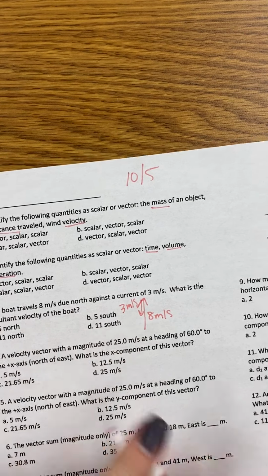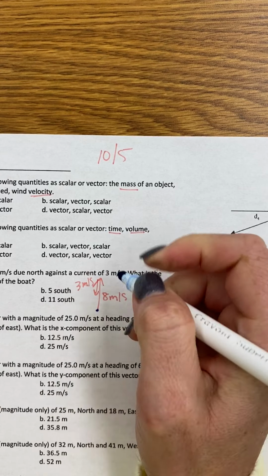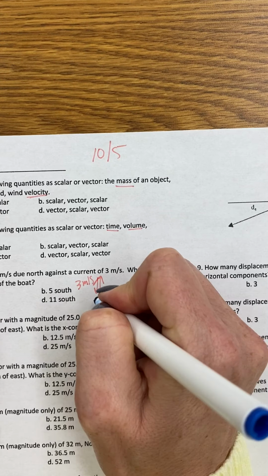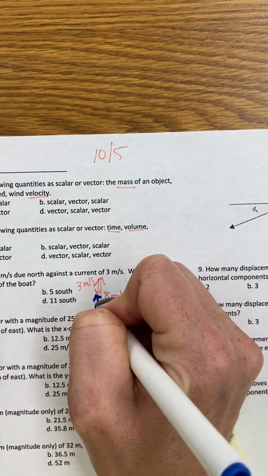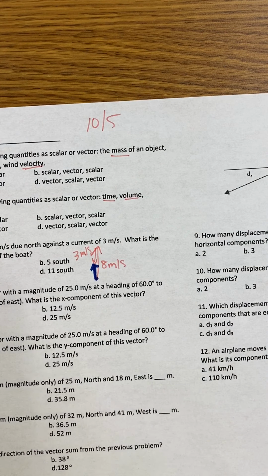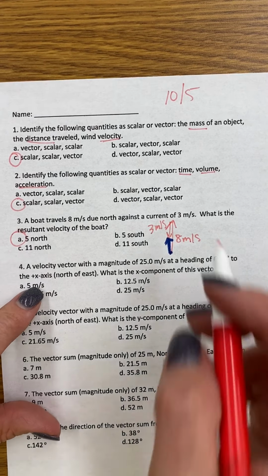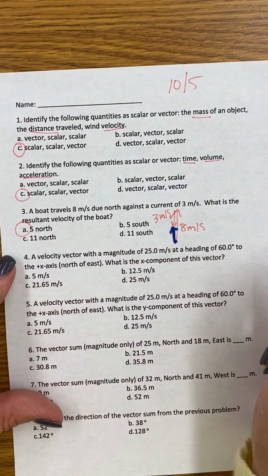These are tip to tail, how we add vectors. And then from the tail of my first vector to the tip of my last vector, my resultant vector would look like this. 5 meters per second to the north. I should have put some units on there.